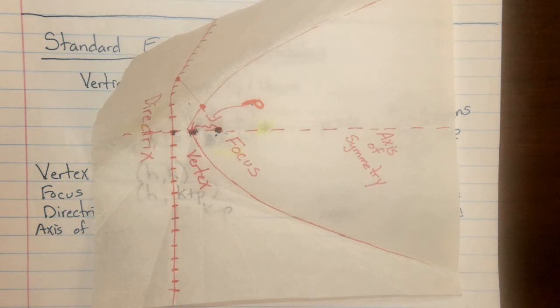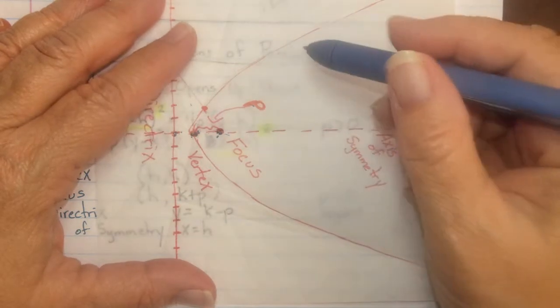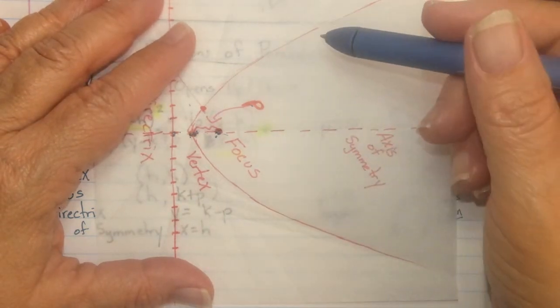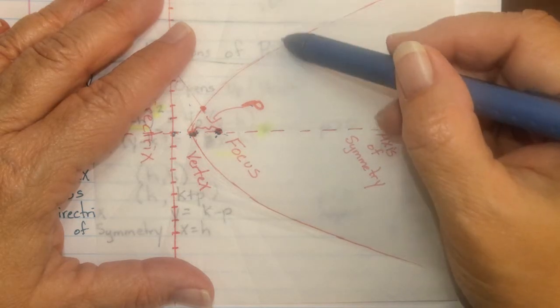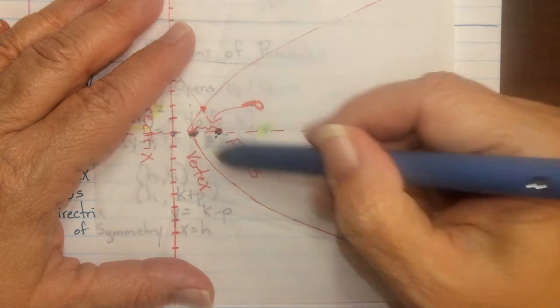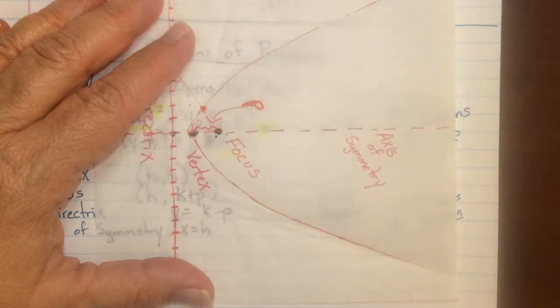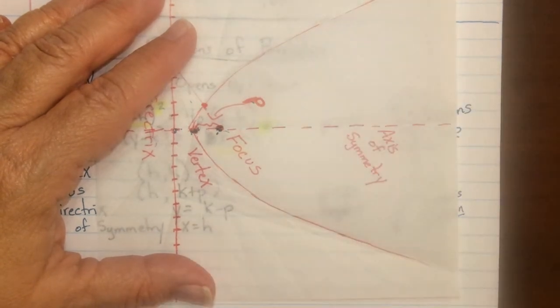Now, you might say, well, Ms. Collier, why didn't we really look at those in Algebra 2? Remember, Algebra 2 was concentrated on functions. Does this guy pass the vertical line test? No. So sideways parabolas are not functions, and you didn't study them much because you were focusing on functions.